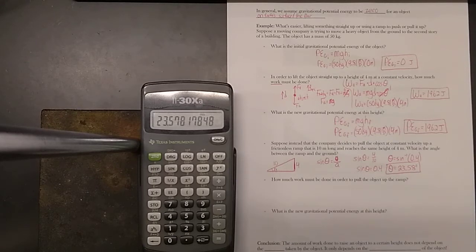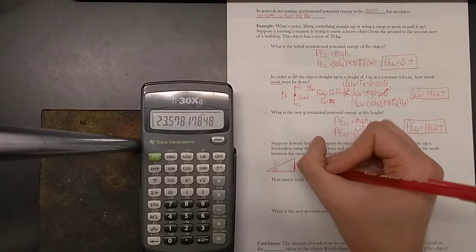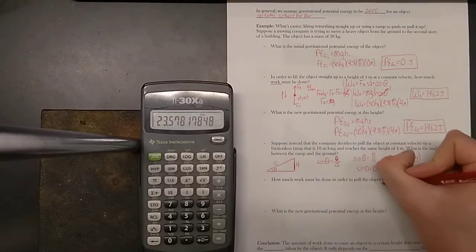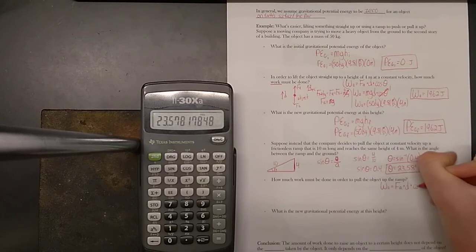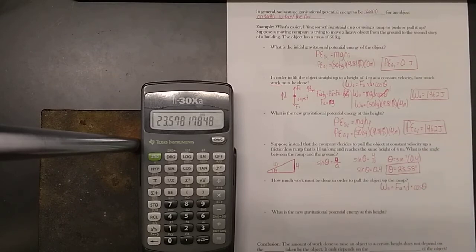All right, how much work must be done in order to pull the object up the ramp? All right, so we know the angle of the ramp now. That's great. How much work must be done in order to pull the object up the ramp? So again, we're kind of looking for the work done by the applied force. But in this case, I'm not told how much force that is. I know the displacement. I know to get up the total ramp, it's got to go 10 meters.